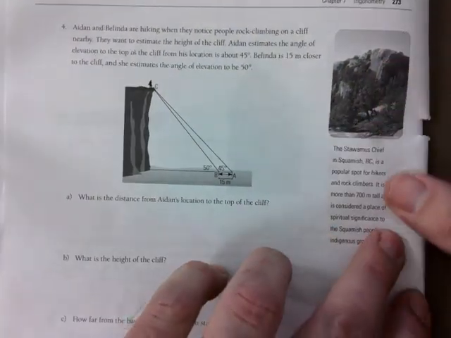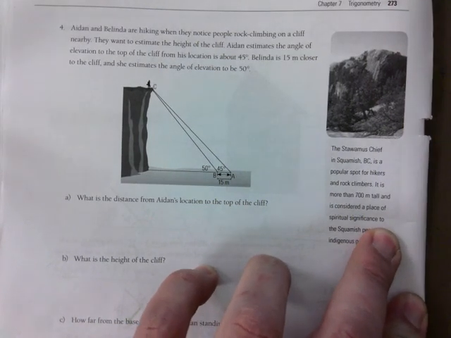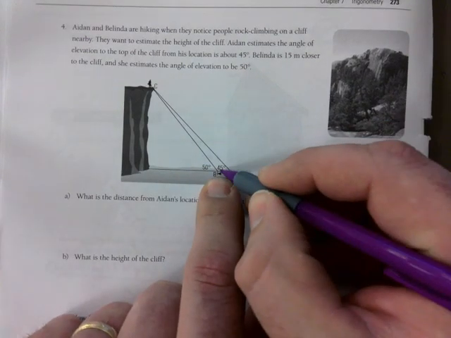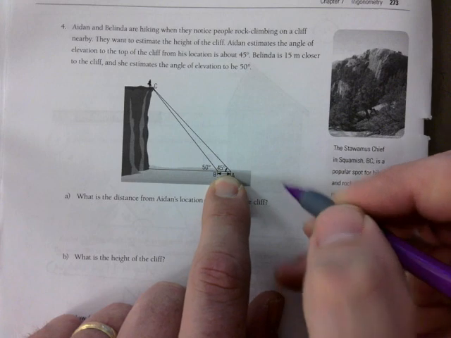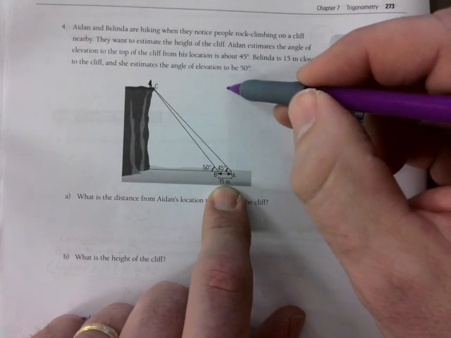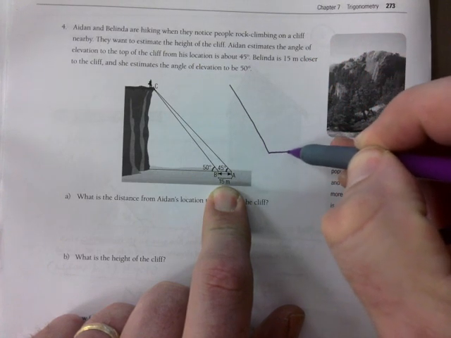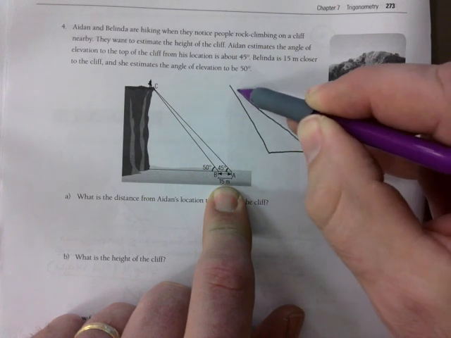273, okay? And this diagram is not very well done. So watch what I'm going to do here. This 45-degree refers to that angle right there. And the 50 refers to that angle right there. So let's make an exaggerated, zoomed in version of that. Right? Just do one of those and then connect to the top.